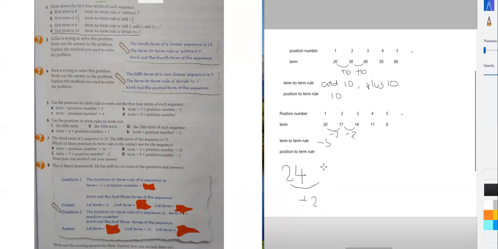When you divide by 2, you get 12. After that, you'll get 6. And then after that, you get 3. Now, this is the answer. 24, 12, 6, and 3 will be the answer for 2D. Okay? This is how we solve the problem.